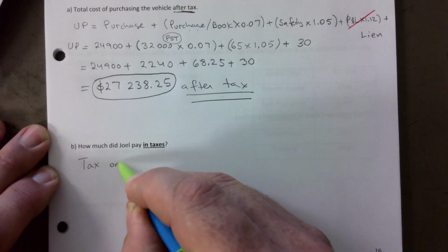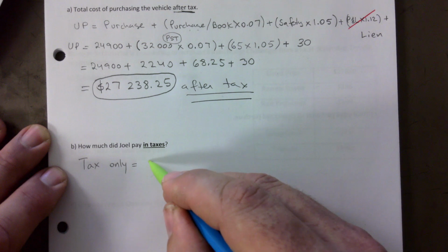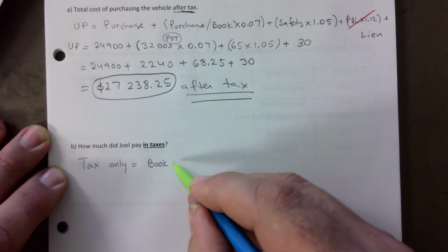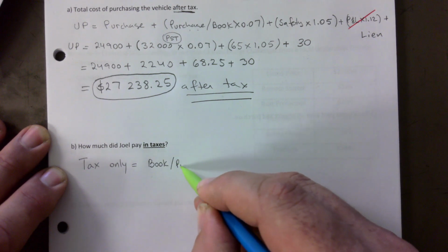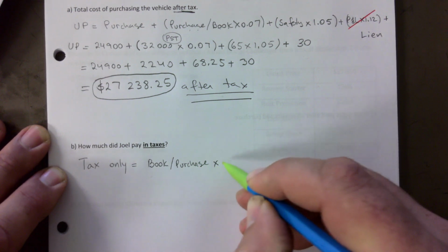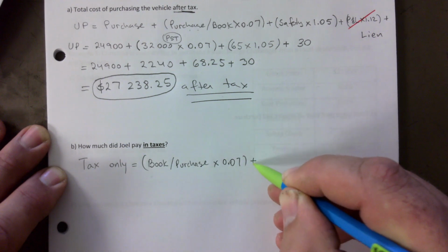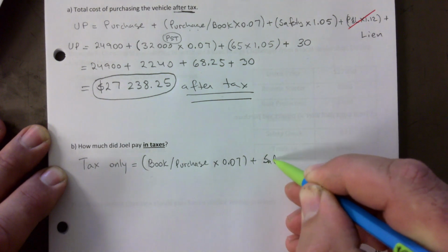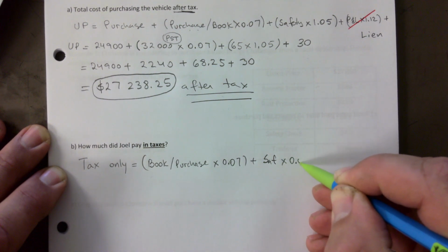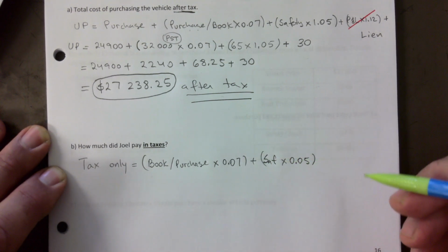Tax only, there are various ways of doing this, but I'm going to say book / purchase times 0.07 plus safety times, watch this, 0.05. So none of them will have a 1 in front of them.